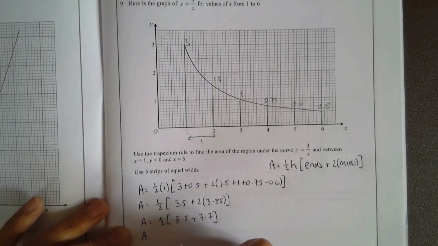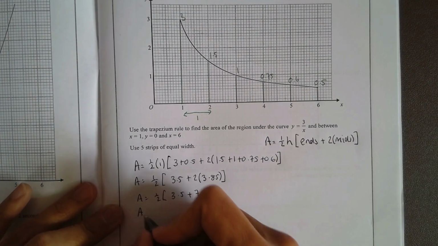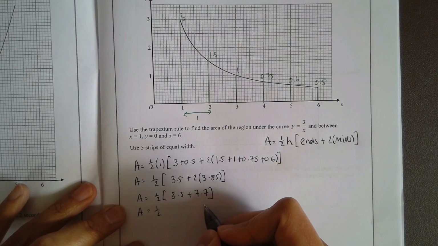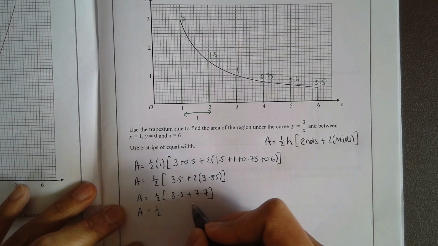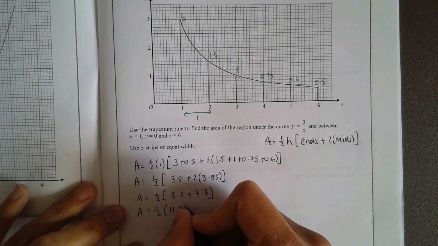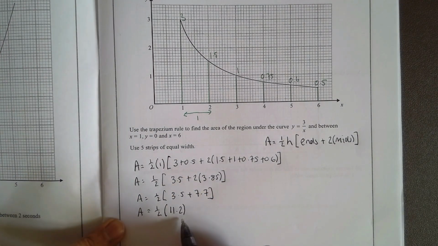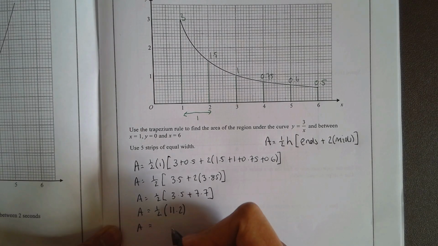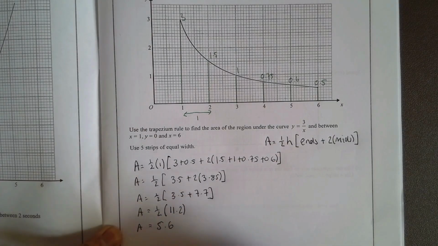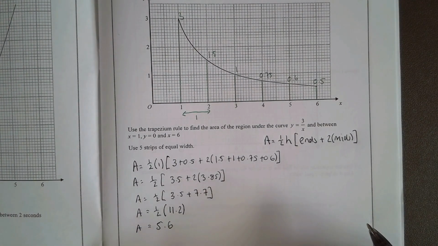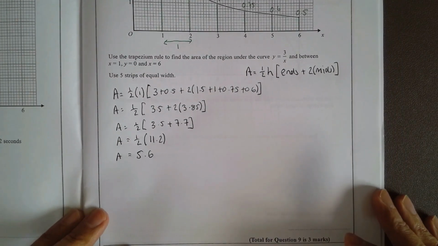So that's going to give me a half of, if I add those two together, 3.5 add 7.7 is going to give me 11.2. And then I just want to do a half of 11.2, and that's going to give me 5.6. Okay, and that there is going to be my answer. The area is going to be 5.6. So I can just put that on my answer line over here.